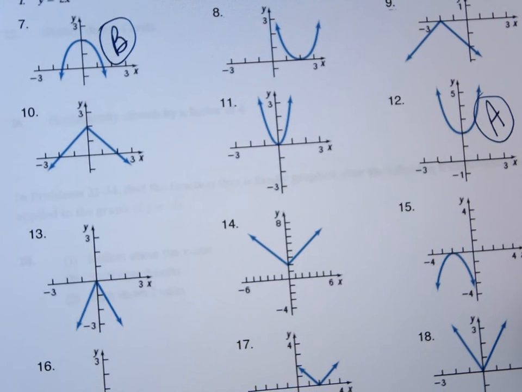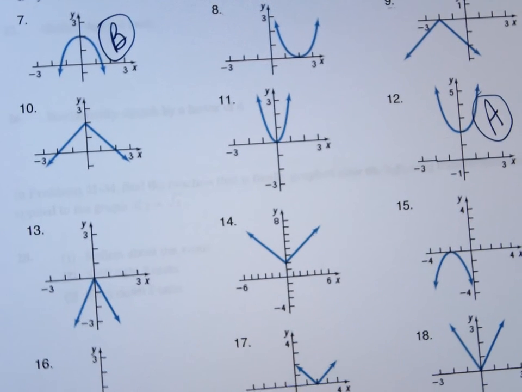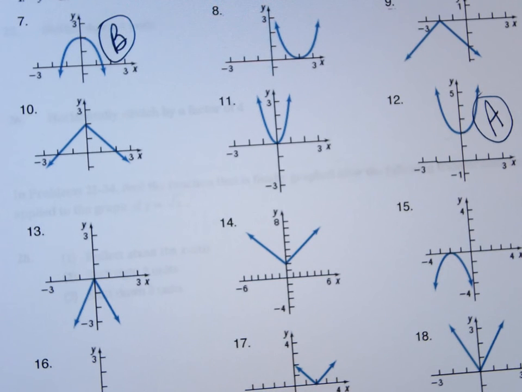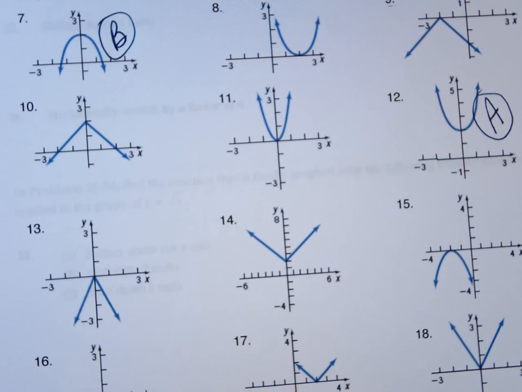Okay, let's move on to something more exciting. I don't like these anyway. Huh? The next one? Yeah.